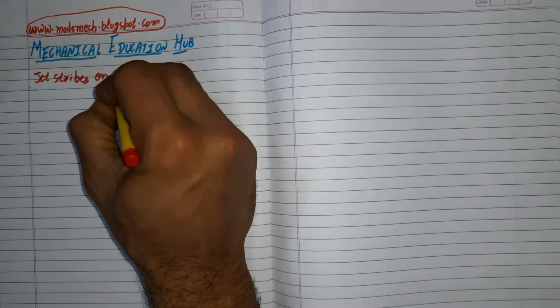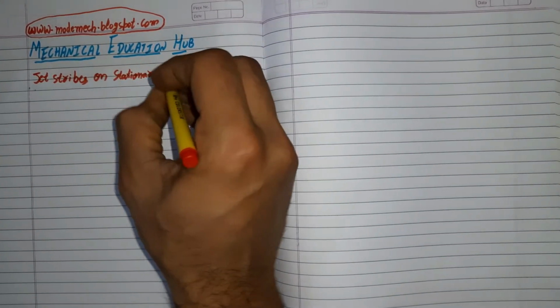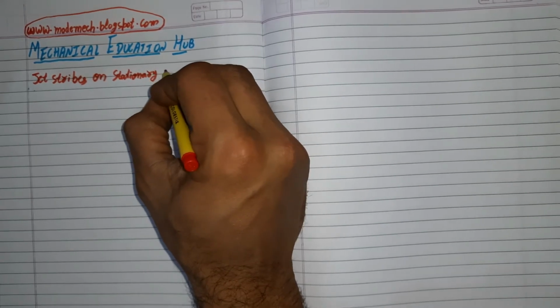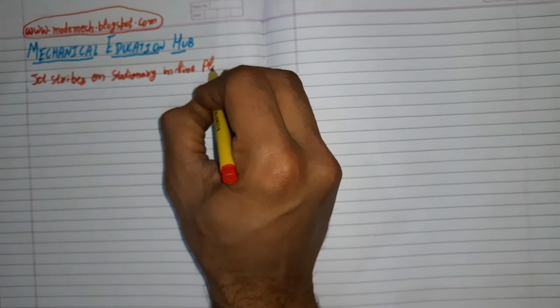Today we'll study the impact of a jet when a water jet strikes a stationary inclined plate. Jet strikes on a stationary inclined plate.